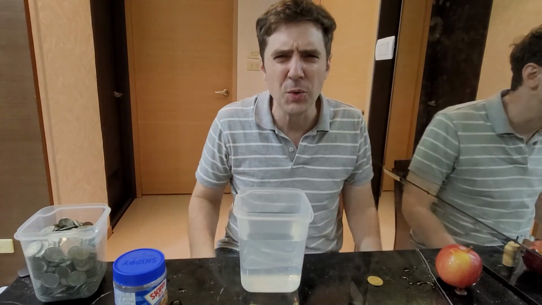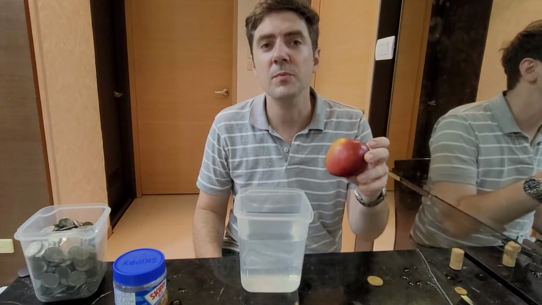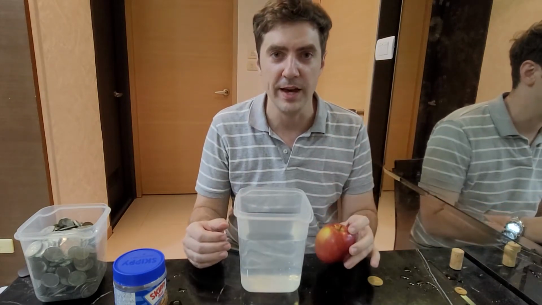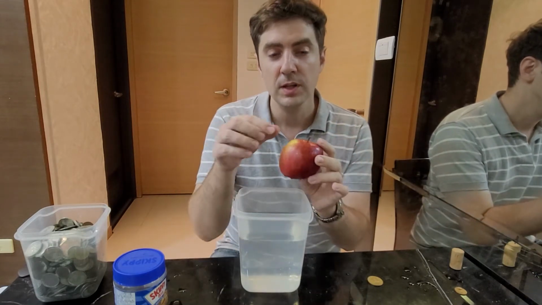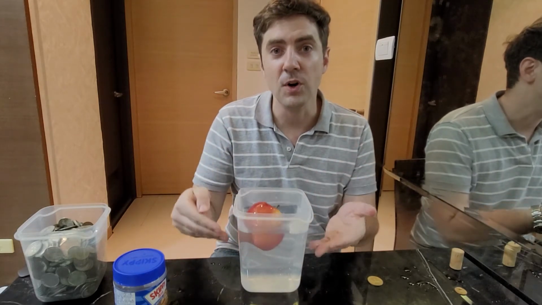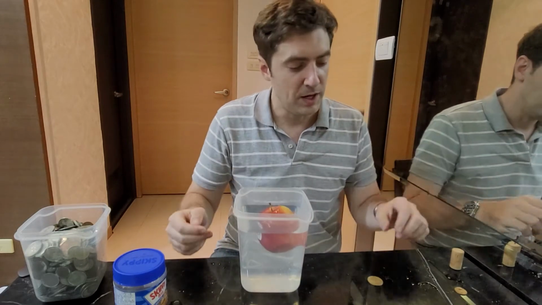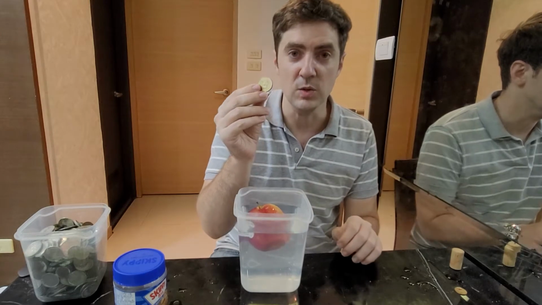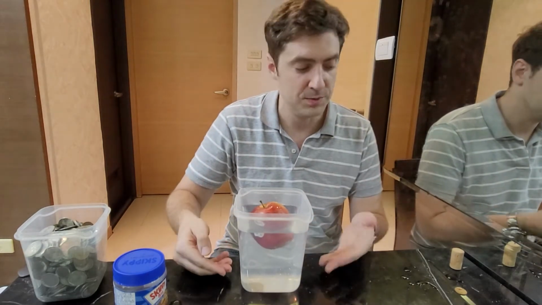What is floating? Floating is when something is in water but it doesn't fall down. So if I put my apple in water, it doesn't fall down, it stays up. But if I put a coin in water, it falls down.